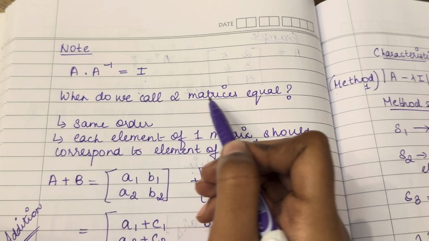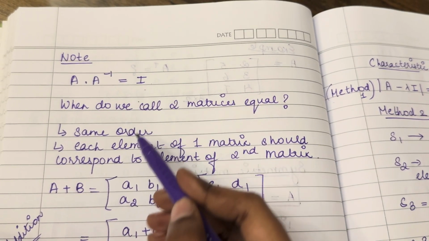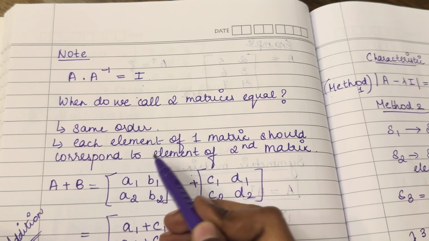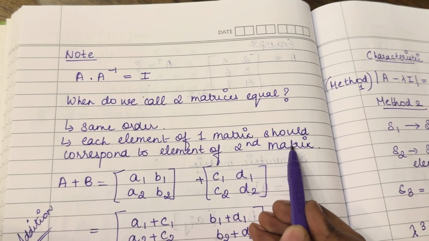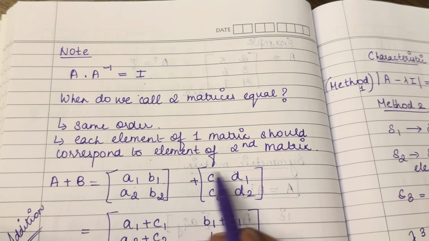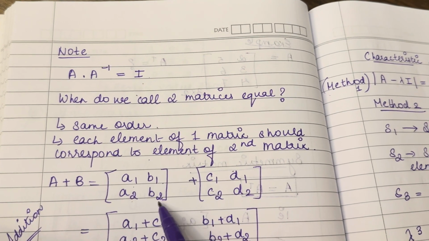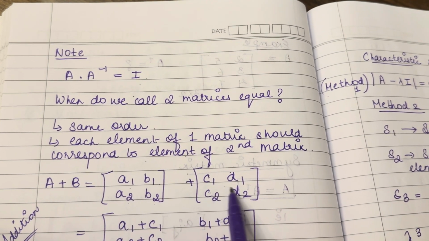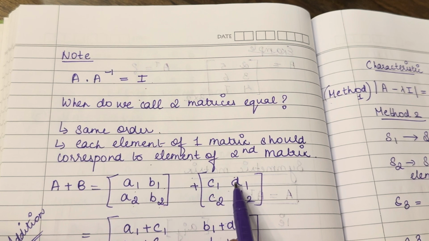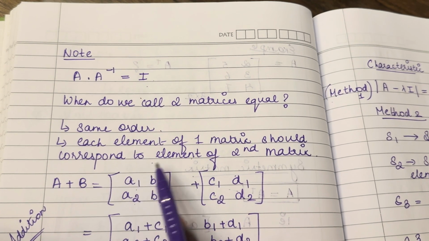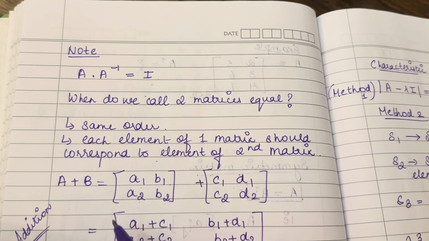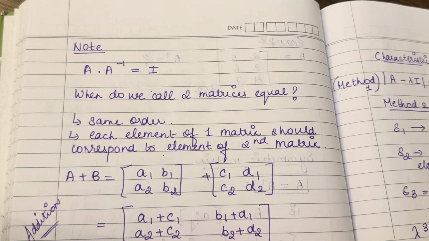So when do we call two matrices equal? If they have the same order and each element of one matrix corresponds to the element of the second matrix. If A1 and C1 are equal, B1 and D1 are equal, A2 and C2 equal, B2 and D2 equal, we can call these two matrices equal. They should be in the same order and the elements of the first one should correspond to the second one. Okay, so now let's see addition and subtraction.